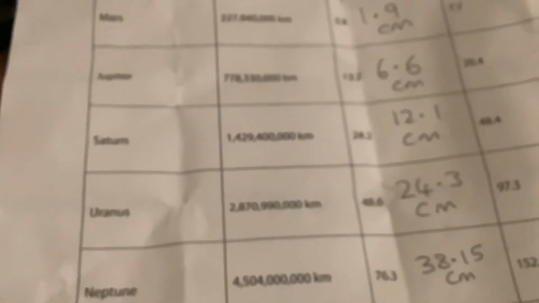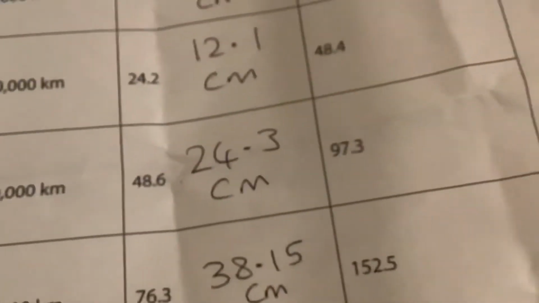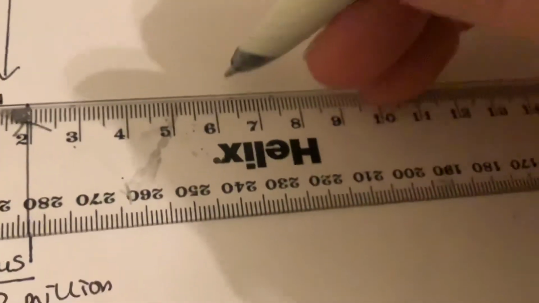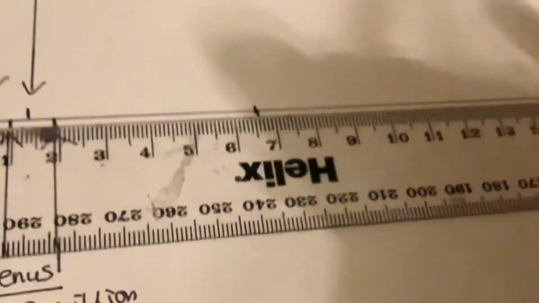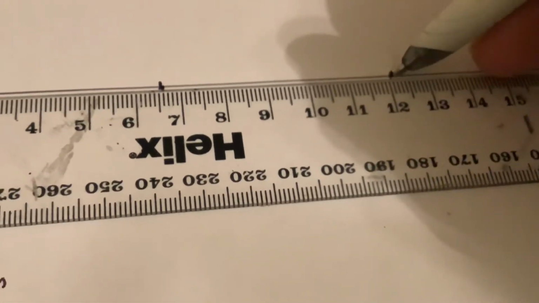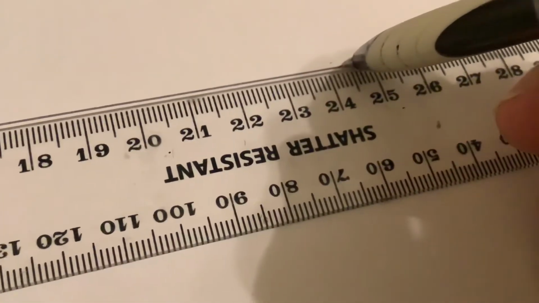So Jupiter, 6.6 centimetres. Saturn, 12.1 centimetres. Let's get that notched on the ruler. There's from the Sun, 6.6 centimetres. Is there. Oops. 12.1 centimetres for Saturn. You have no idea how difficult that is, holding an iPad at the same time. 24.3 centimetres for Uranus. About there. And Neptune we've already done down the other end.